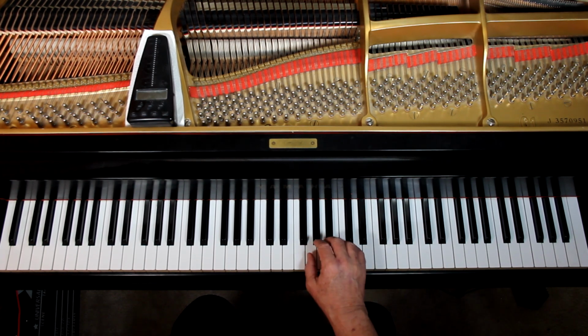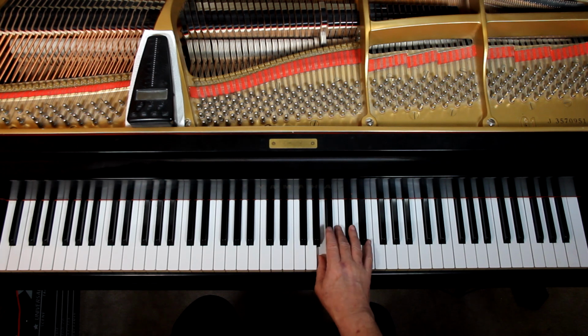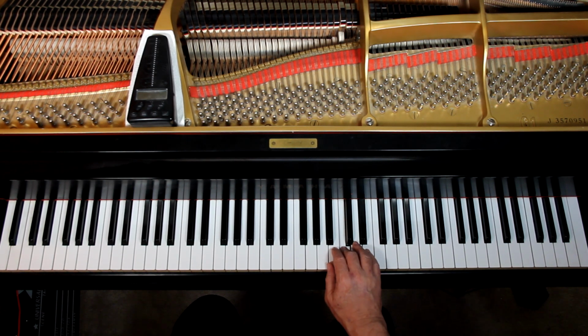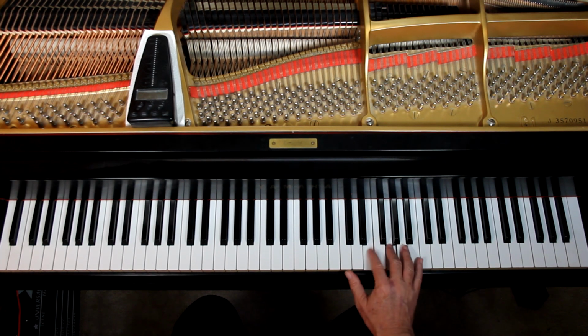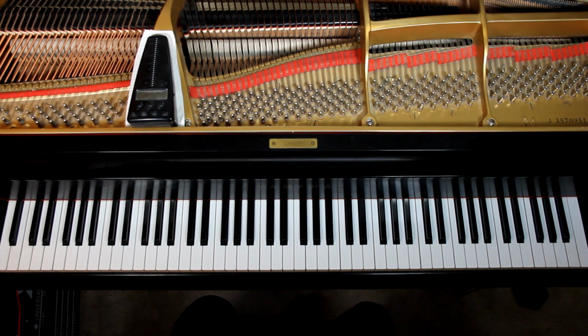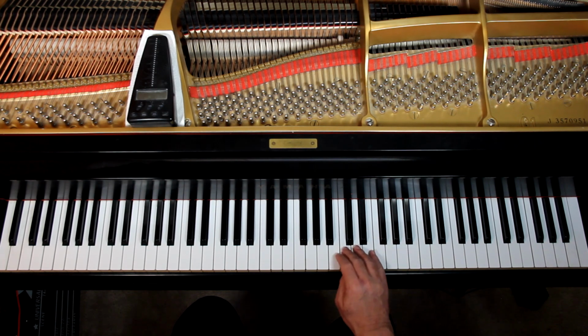Last line. 1 and 2 and 3 and 1, rest. Then thumb under. Yeah, that's good fingering. We do that quite a bit.